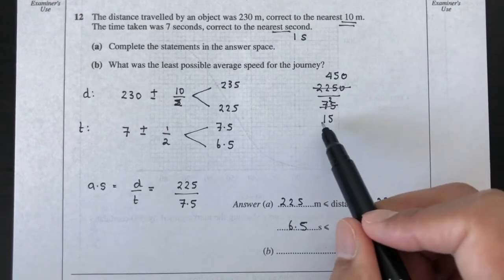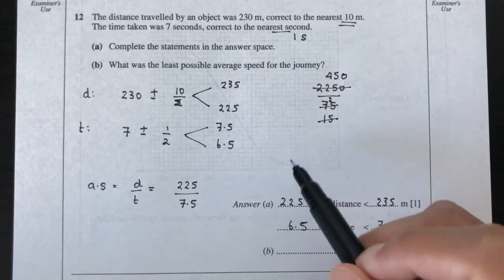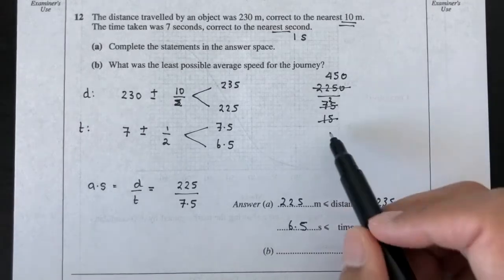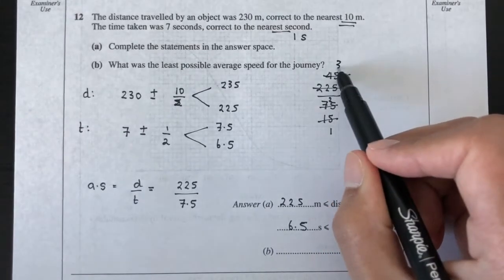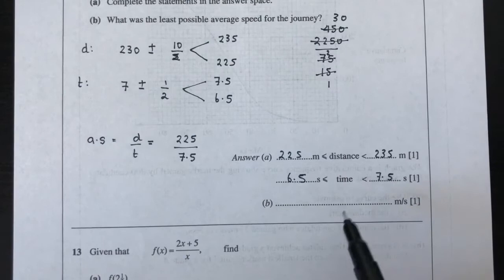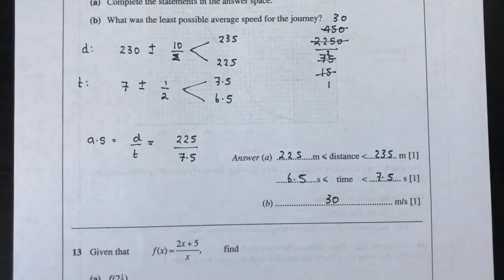Divide by 5 again, or divide by 15 directly if you want to. You will have 30. Your answer will be 30 meters per second for the least possible average speed for the journey. That will be your answer for question number 12.